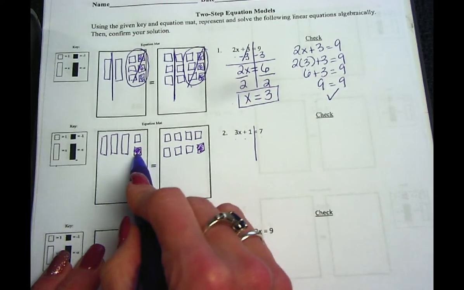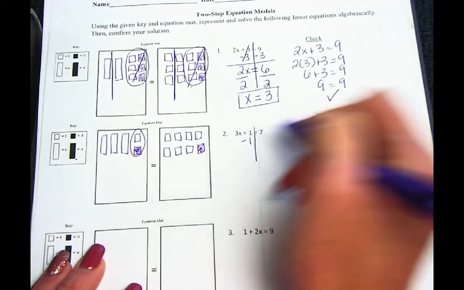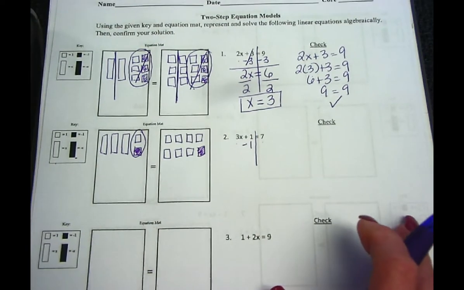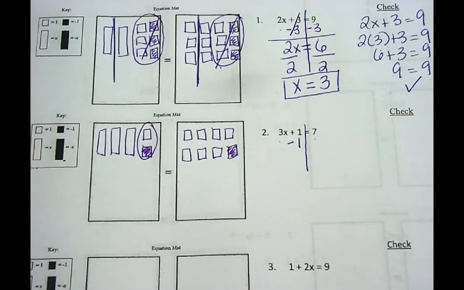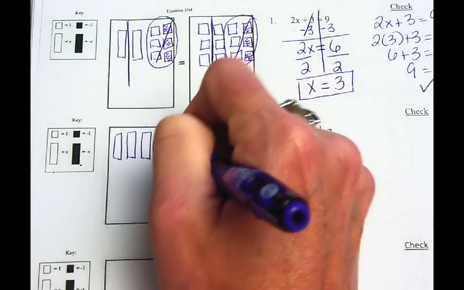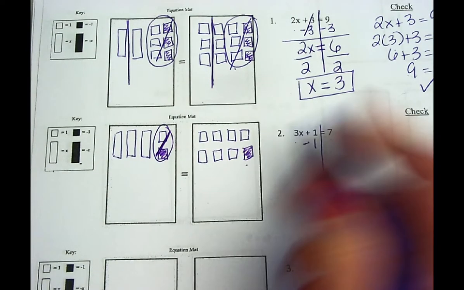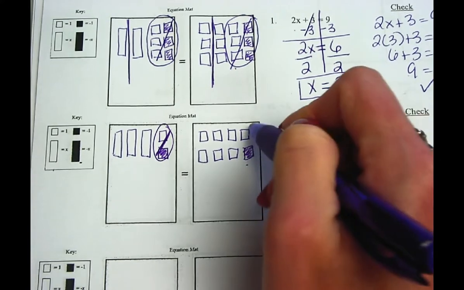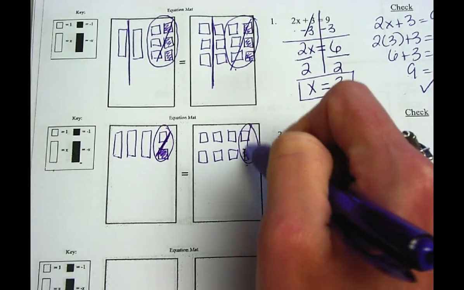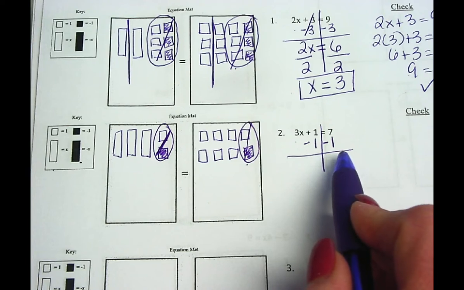So what happens on this side is by adding that negative 1, so I'm going to write it in my equation as well. By adding in that negative 1, I've gotten rid of my positive. So that cancels out. But I had to add the negative 1 to the other side to keep it balanced. And when I added a negative 1 to this side, I actually took away one of my positives, because negatives cancel out positives, and positives cancel out negatives.